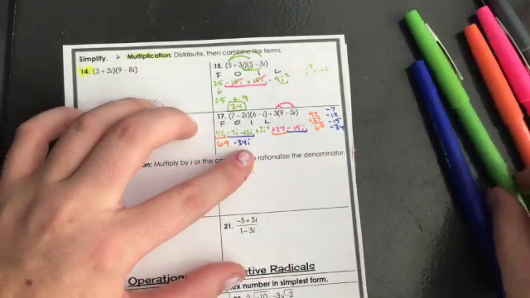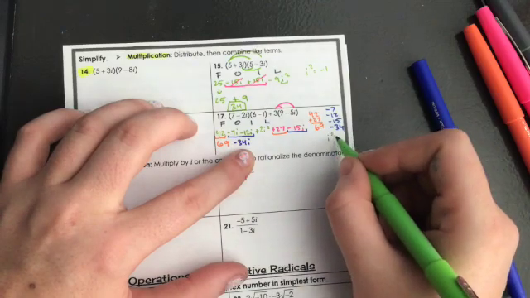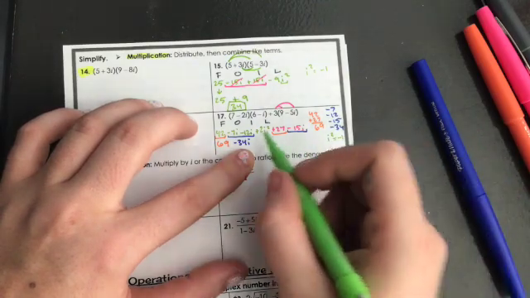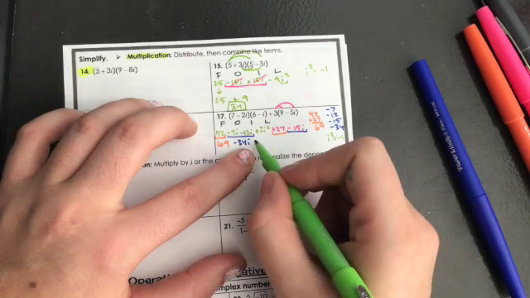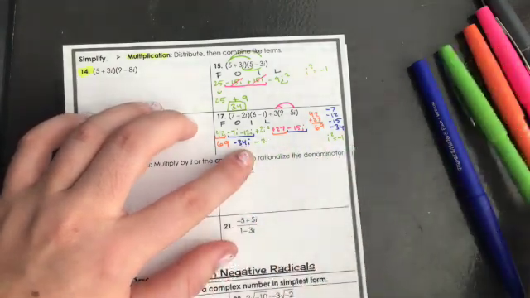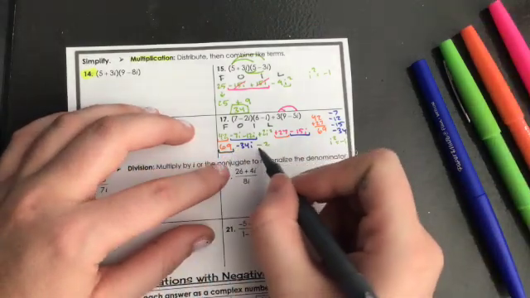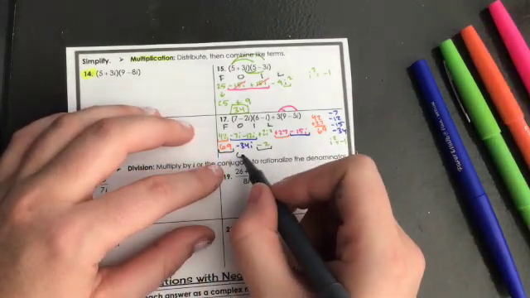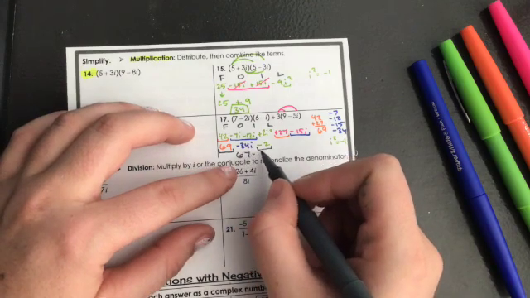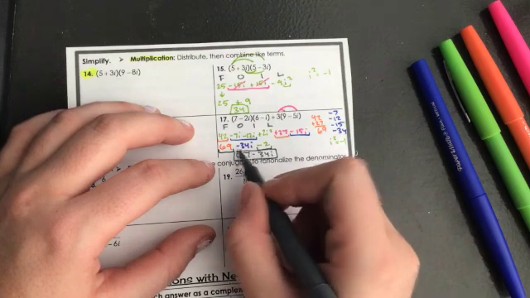The only thing that's left over is this 2i squared. But remember, i squared equals -1. So I have 2 times -1, which is just -2. I got more values I can combine. This 69 and this -2 gives me 67. Bring down your -34i. And that is our final answer.